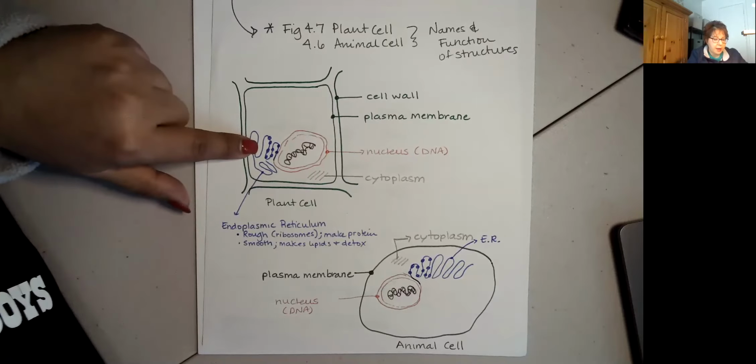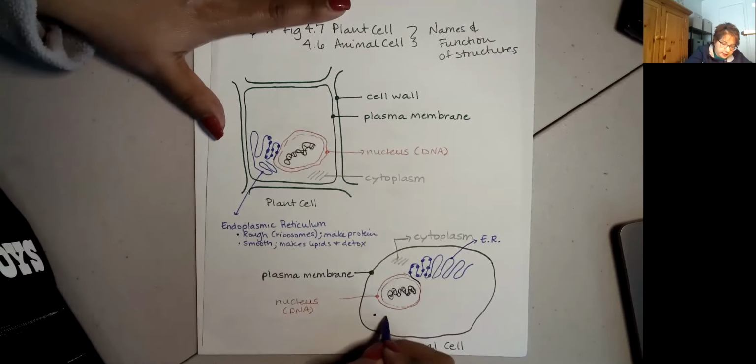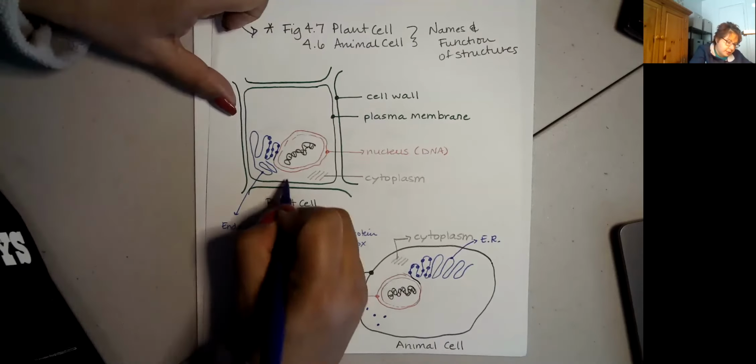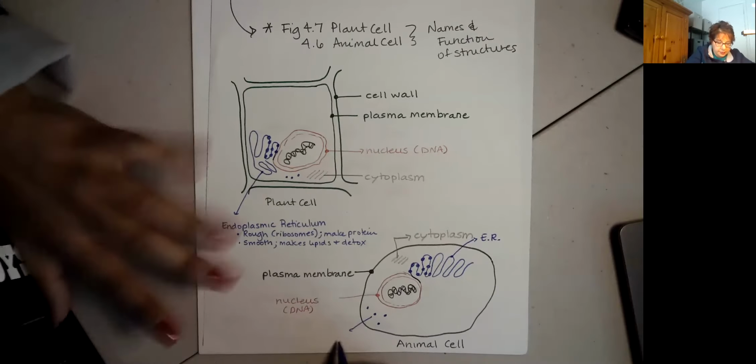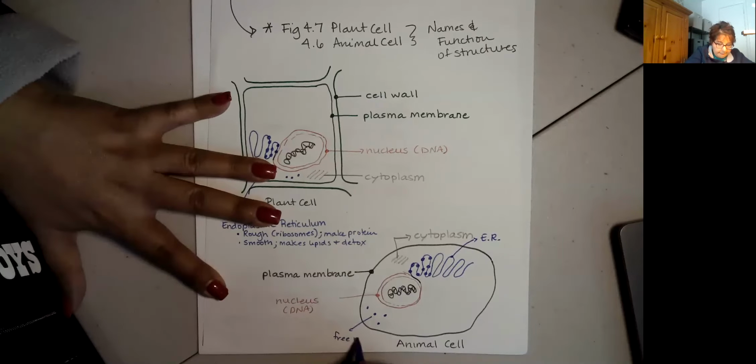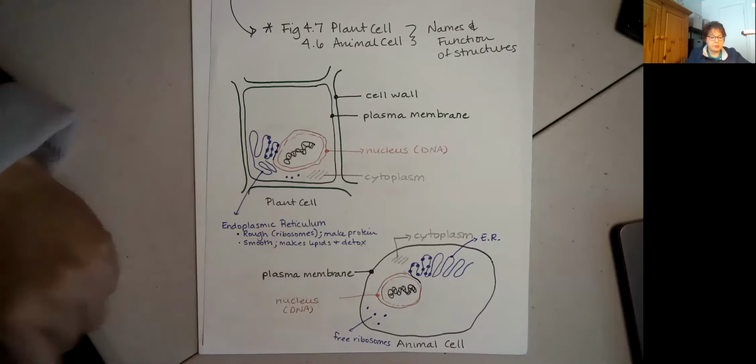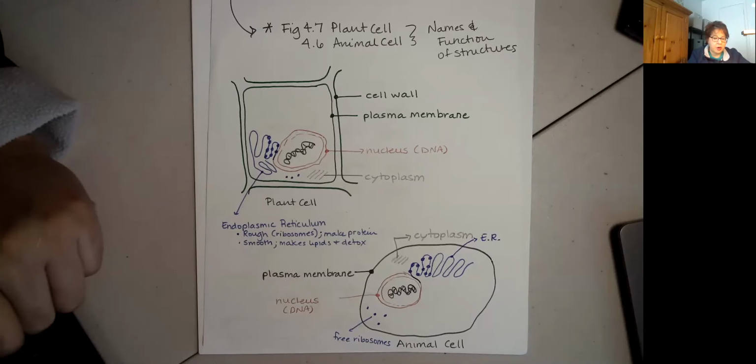You can have ribosomes floating freely. They don't have to be attached to the ER. They can be floating freely also. So both plants and animals will have what we call free ribosomes.